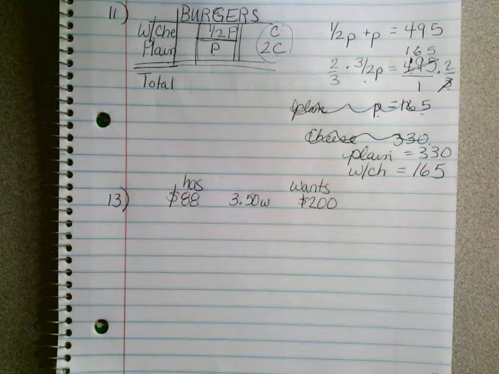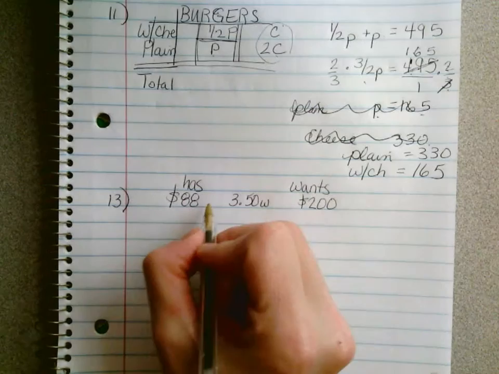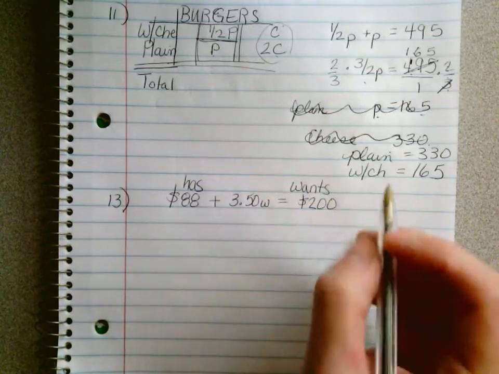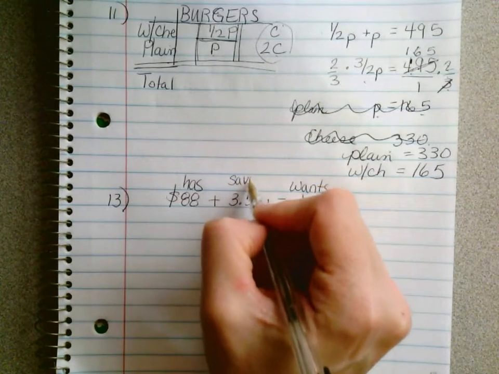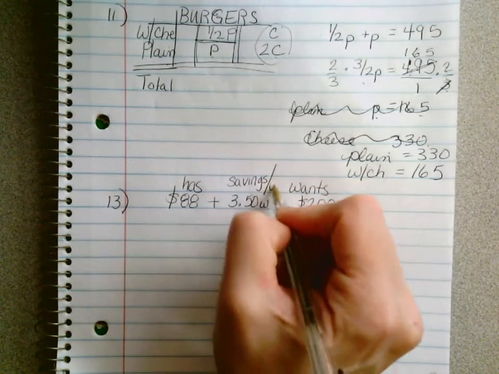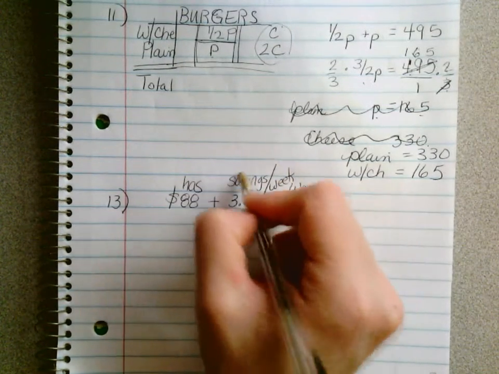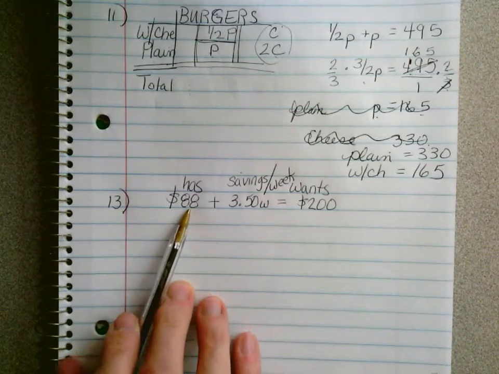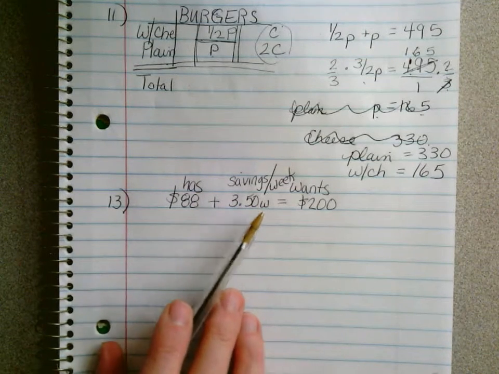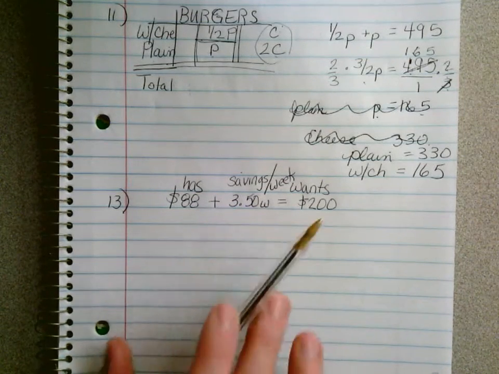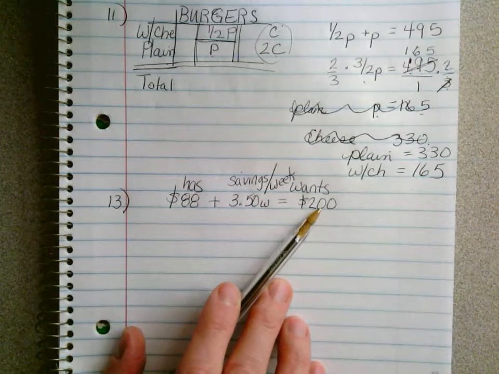How can I turn that into an equation? Savings per week. If he has this and I add to it $350 every week, boom, boom. How long will it take me to get here?